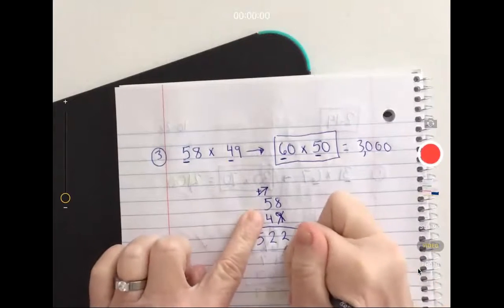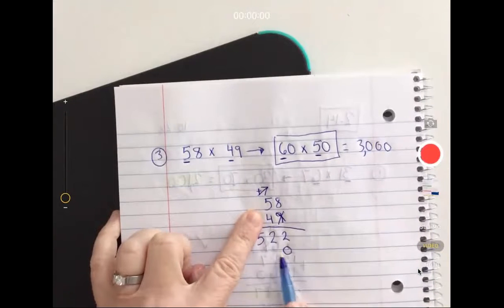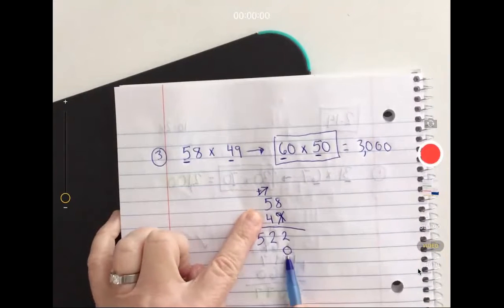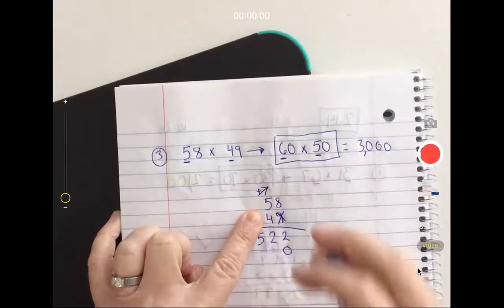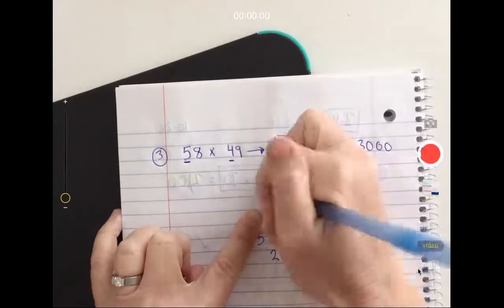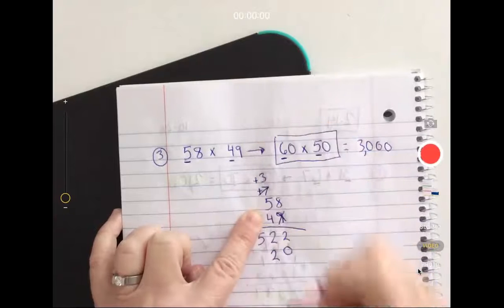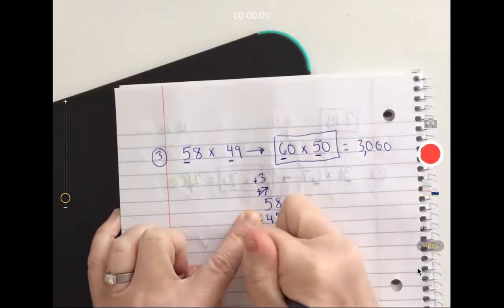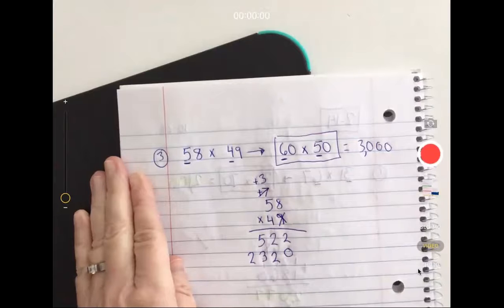Next number, I'm on the 2nd row now. I want to start in the tens place, so I'm putting a 0 so that I don't put any numbers in the ones place. 4 times 8 is 32. The 2 comes down, the 3 gets carried. 4 times 5 is 20, plus 3 will be 23. And I'm going to line those numbers up.